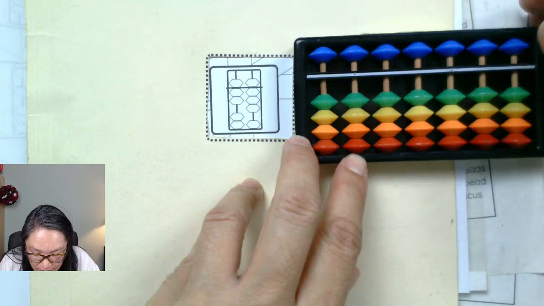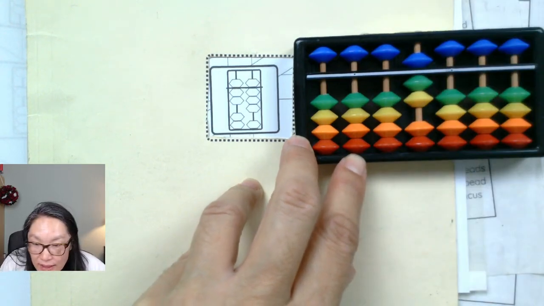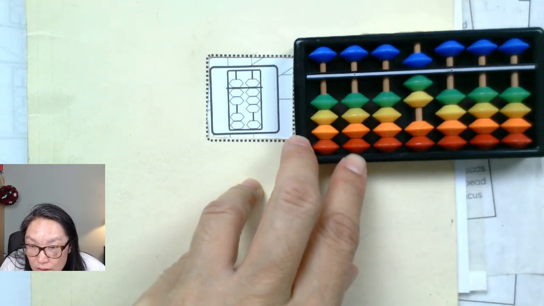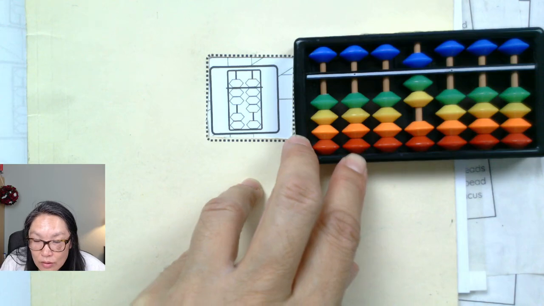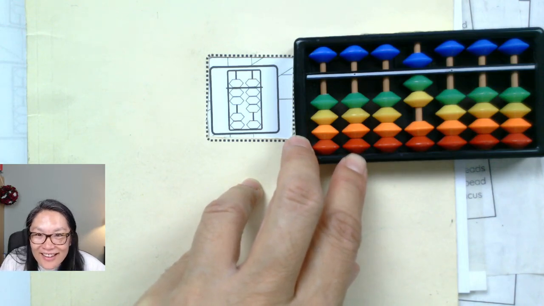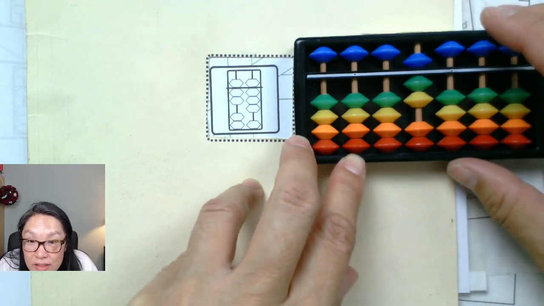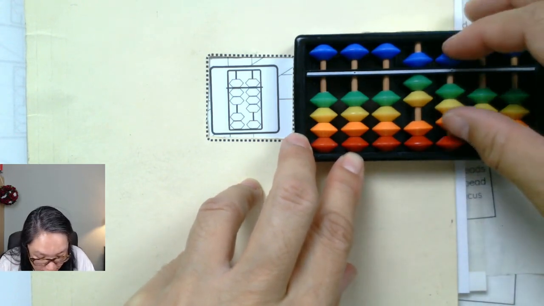Okay, so we have this number, and if you're interested, I have this book. Where is this book? There we are. Whoa, whoa, whoa. I love it. Oh, sorry. I got sidetracked. Sorry.